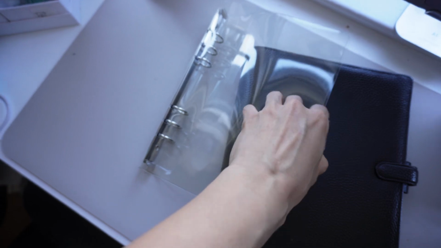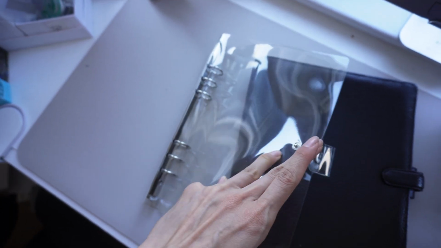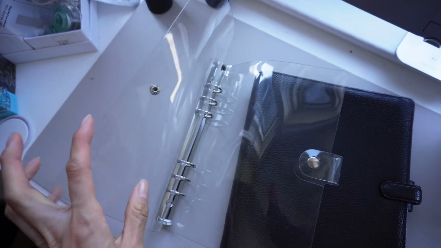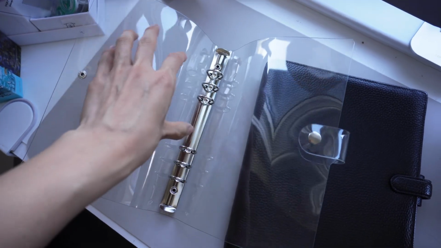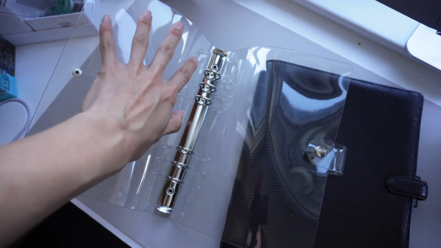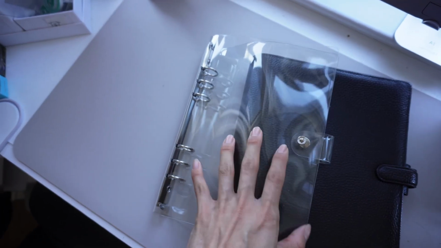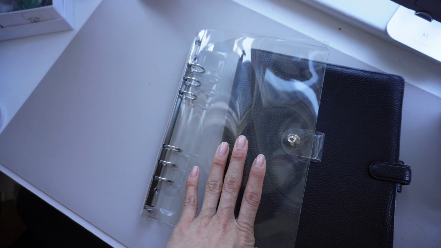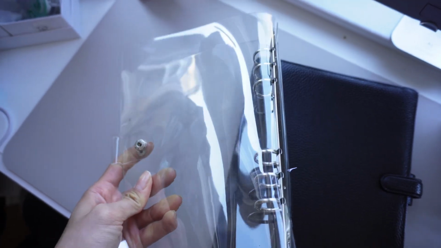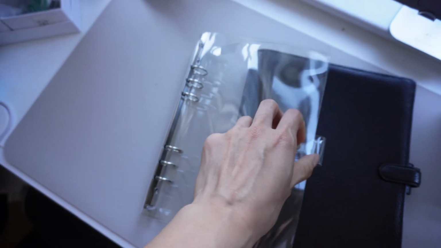So these are really inexpensive, but they're actually very pretty because you can fill these up with little dashboard or planner cards, and you can see through it obviously because of the PVC cover. And these actually look quite pretty just in this kind of cover. This cover will be like, I think, $10 and you can get two of them on Amazon.